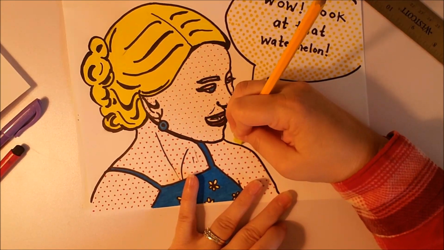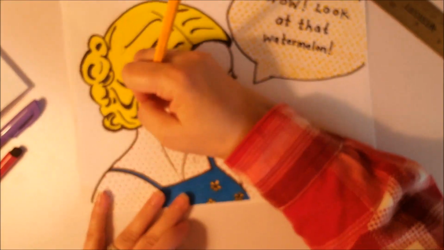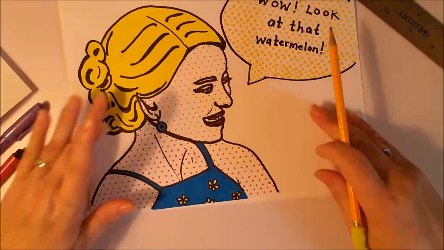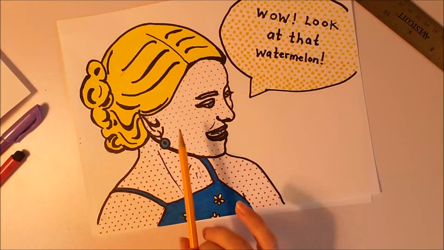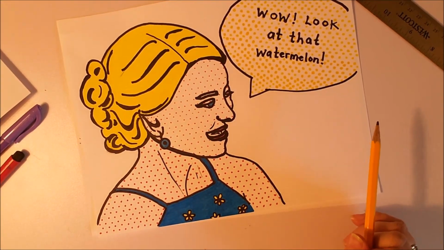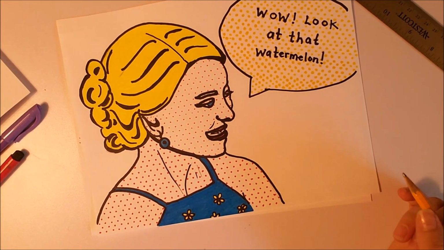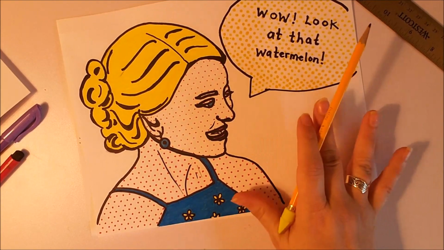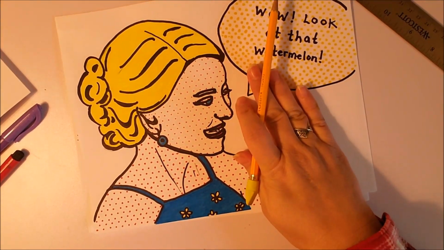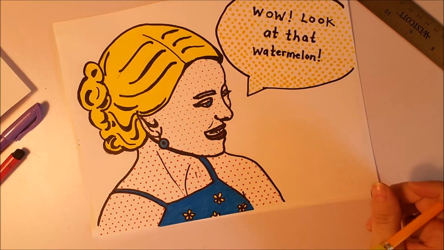Once you are finished, you can go back and erase any pencil marks that you see. Like I see a couple around. But that's the main idea, getting the solid color and then your dots. And then once you have that in place, then you can play with the background. And I would say, always doodle, get some ideas first and come up with what you want to do before you actually start working on your artwork, because these dots take a long time and you don't want to mess up your artwork and have to start over for sure.